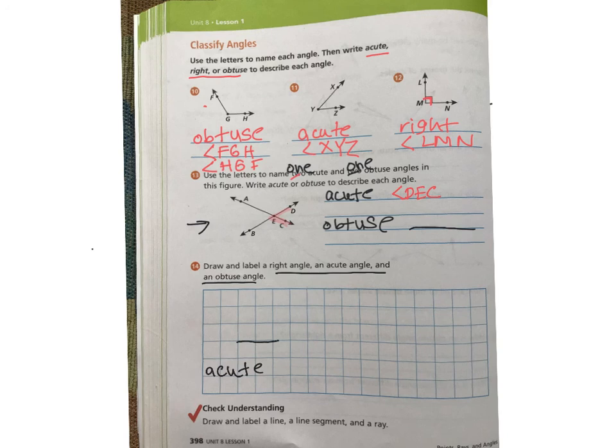Just put a little arrow on it like that. But I know I don't want to go straight up here because that would be 90. So I'm going to make it smaller than 90, right? And then I'm going to put my endpoints on it. Remember, they meet together at an endpoint. And you can use whatever letters you want. I'm going to use A, B, C. Okay, and that's what you have to do there.